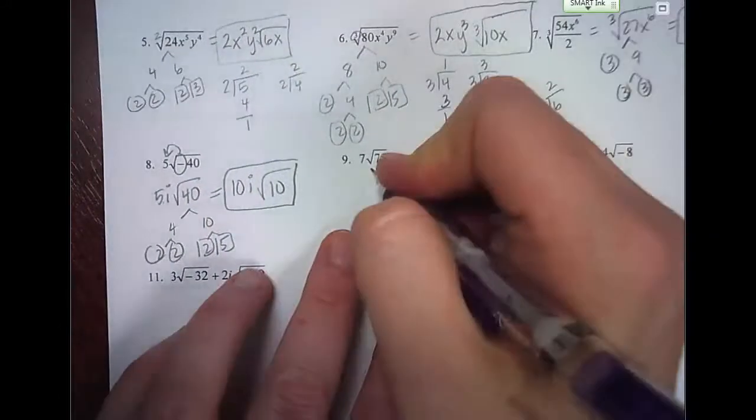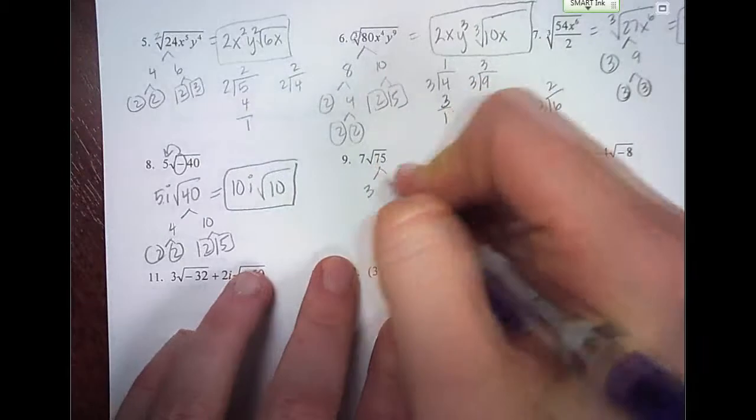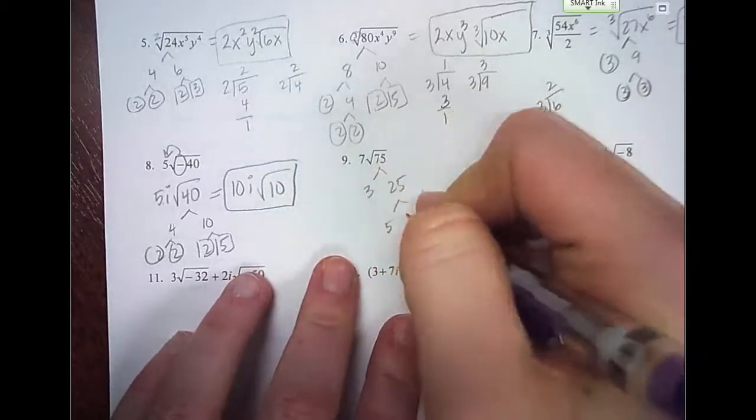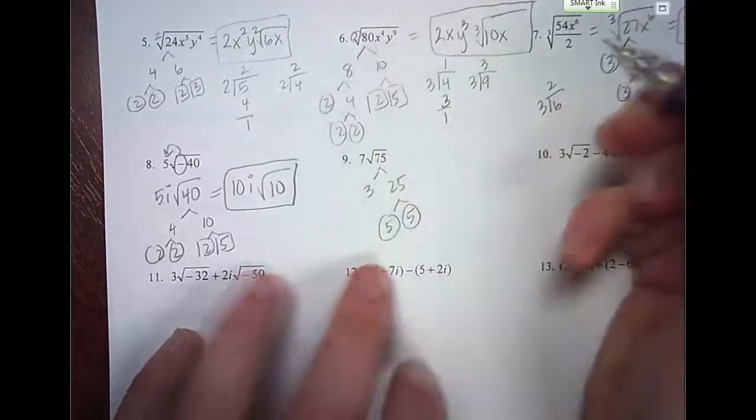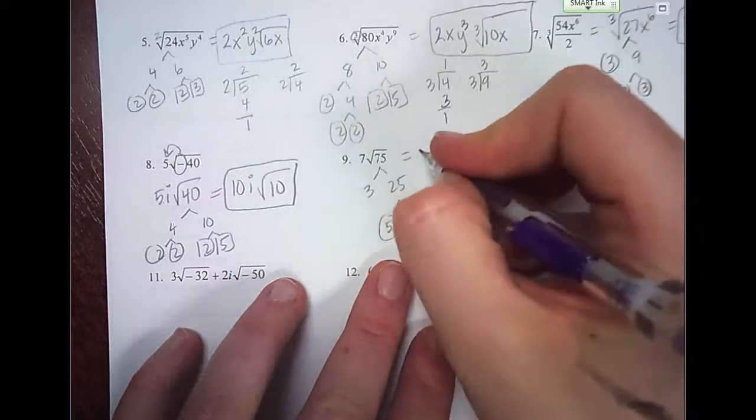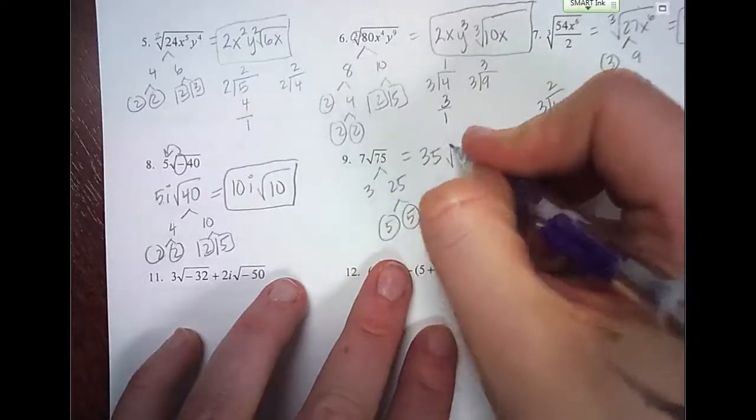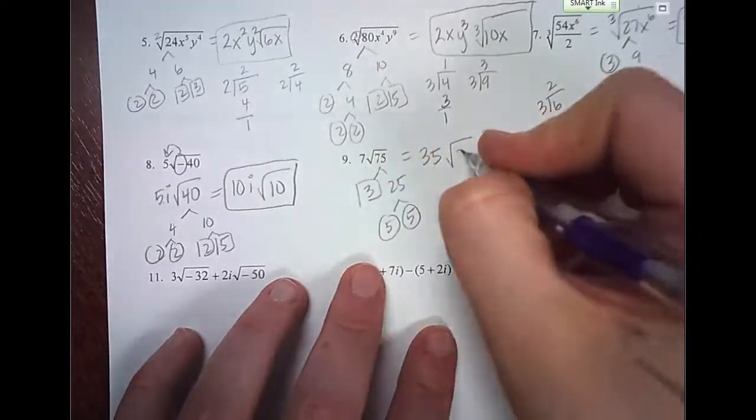Number 9, break up the 75, 3 times 25, 5 times 5. So I have a group of 5's, and multiply it with the 7. So 7 times 5 is 35. This 3 is the only thing left on the inside.